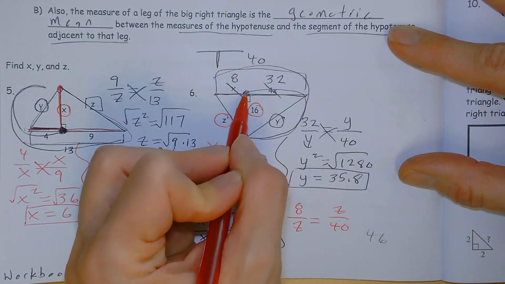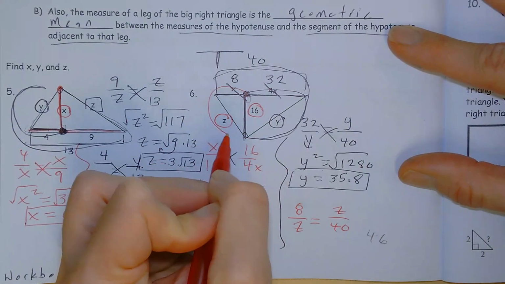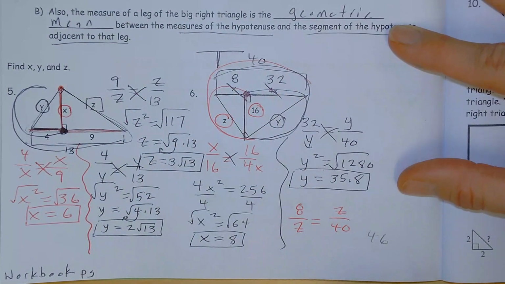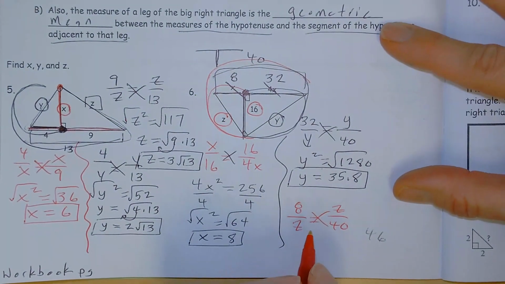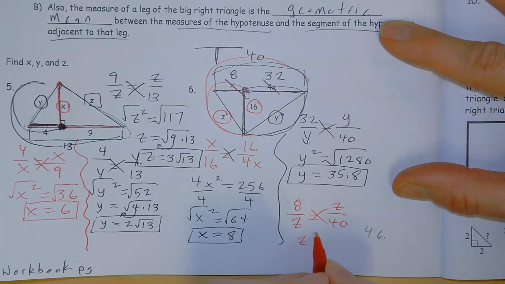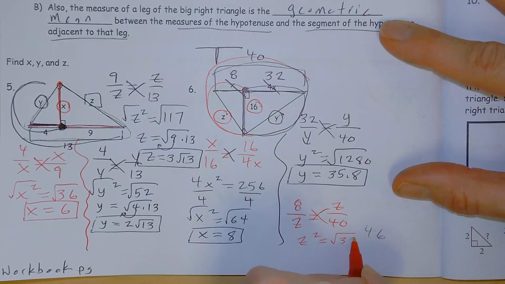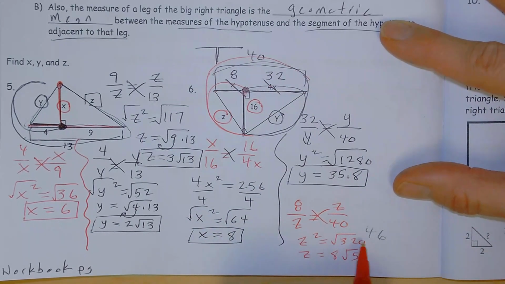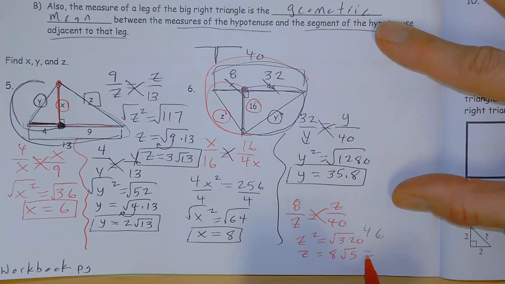Boomerang would be start in the middle, swing your arm back. 8 is to z, as z is to let her fly, 40. So if you want to do it that way, you can. Cross multiply, this is going to be big as well. So z squared equals 320. Z equals the square root of 320. That does break down into 8 square root of 5 because 64 goes in evenly. As a decimal, if it asks you for the nearest tenth, it would be 17.9.